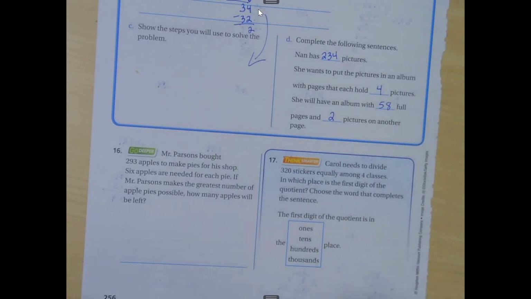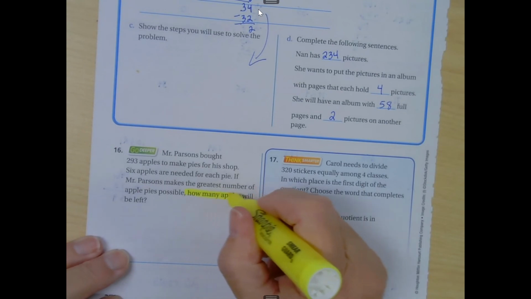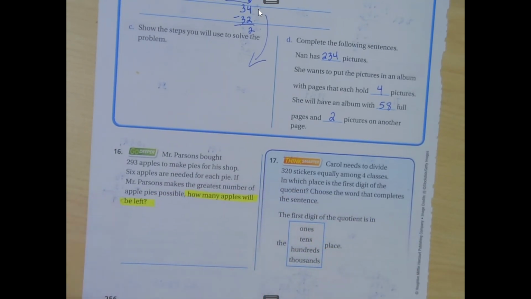Mr. Parsons bought 293 apples to make pies for his shop. 6 apples are needed for each pie. If Mr. Parson makes the greatest number of apple pies possible, how many apples will be left? So here's where you have to really read the question carefully. It's asking for the remainder. How many apples will be left?